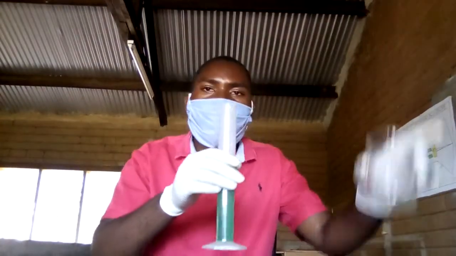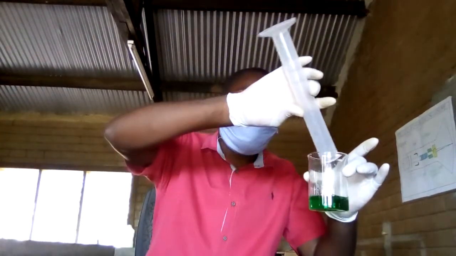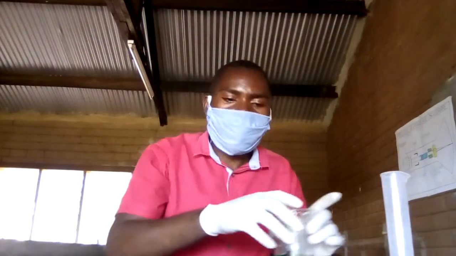Once we are done, again pour it in the empty beaker. So I'm pouring it into the empty beaker. After that, you put it on the beam balance, and with me here it is 150.9. So 150.9 minus 102.1, the answer is, oh wow, 48.8. That's the answer.